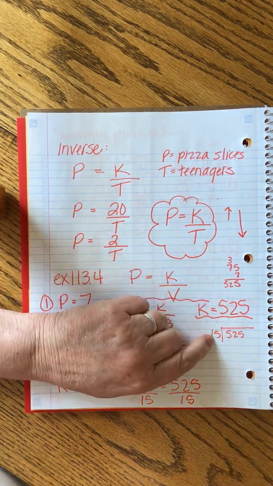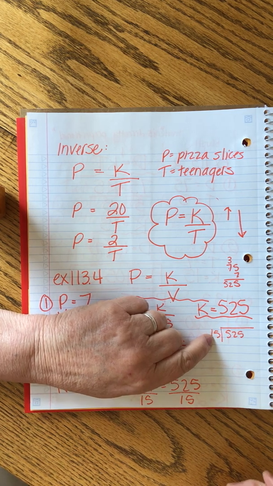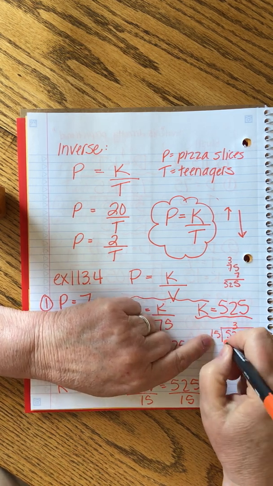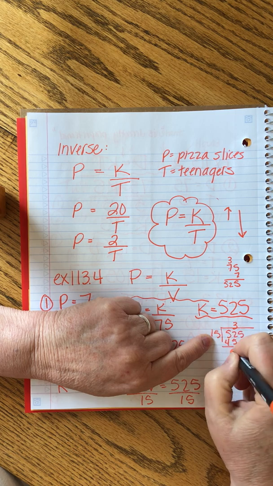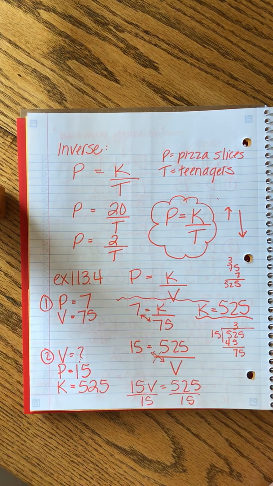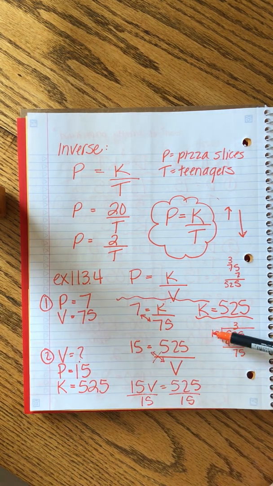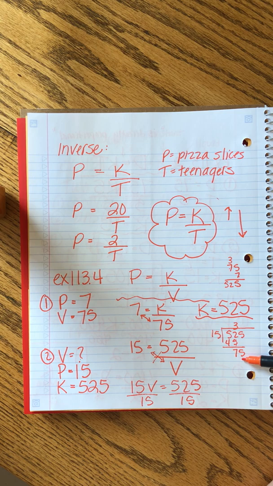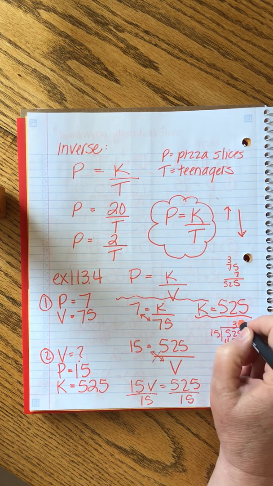15 times 3 is 45. I know that, so that's pretty good. 45, we subtract. Oh, okay. If 15 times 3 is 45, and I need 30 more, right, to get to this. So I know that 15 times 5 equals 75. I feel like we did that fairly recently.